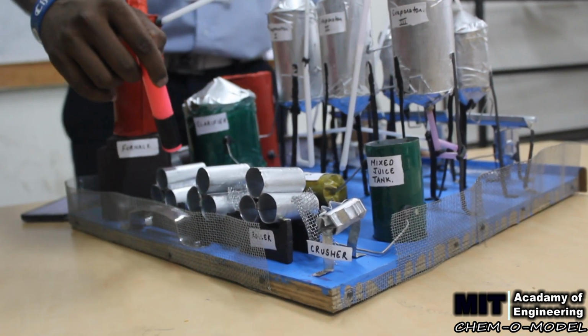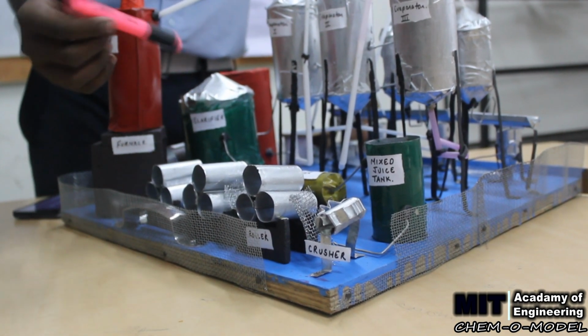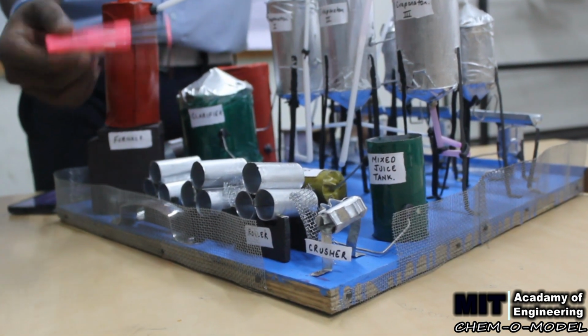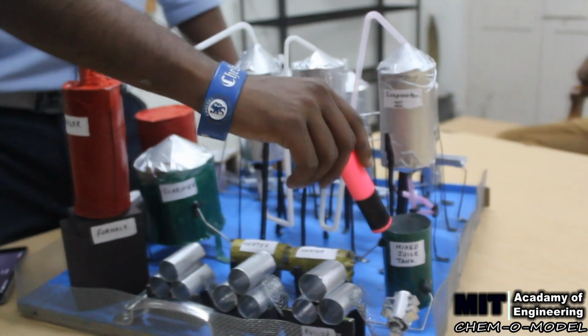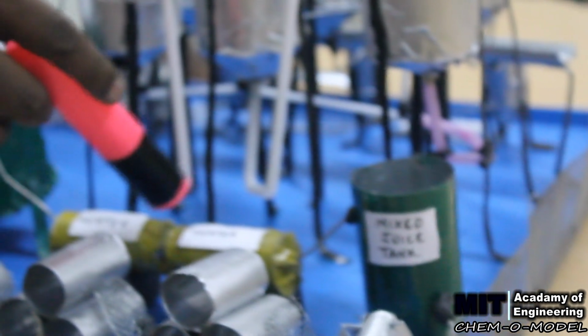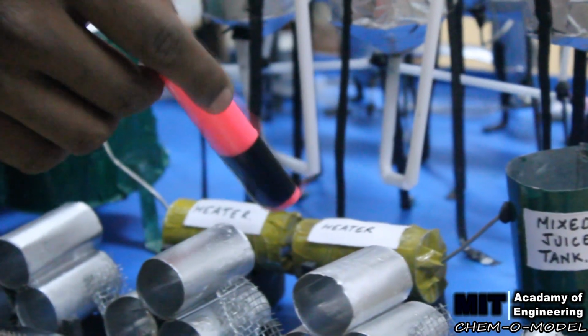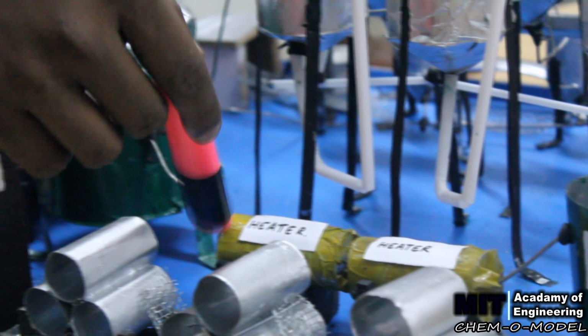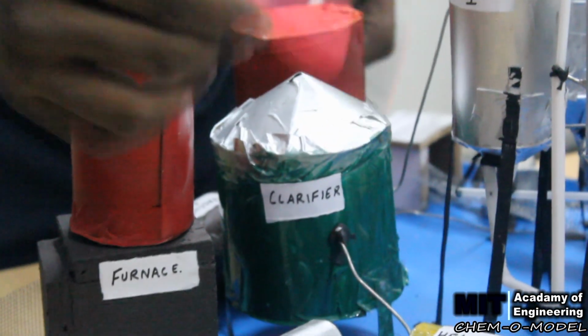The remaining wastage after the last rolling mill is called bagasse, which is sent to the boiler as furnace fuel. The juice is collected in the mixed juice tank. The mixed juice is sent to the heaters, where lime and sulfur are also added for maintaining the pH at 7. The juice is heated up to 70 degrees. After heating, the juice is sent to the clarifier. Clarification is done by the sedimentation process.